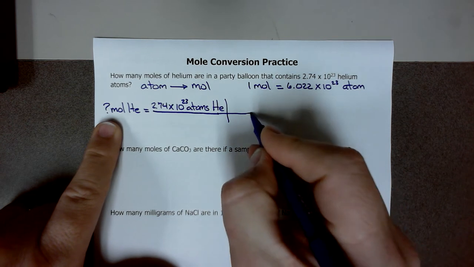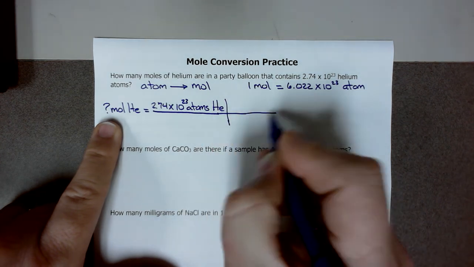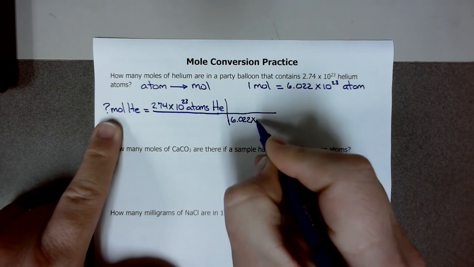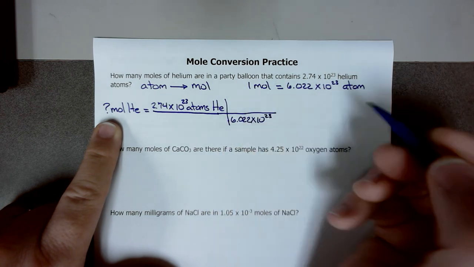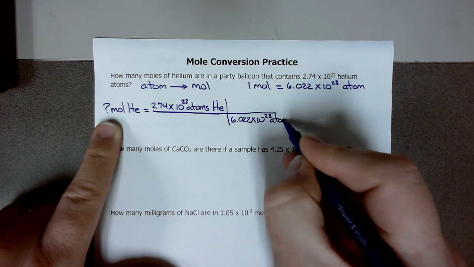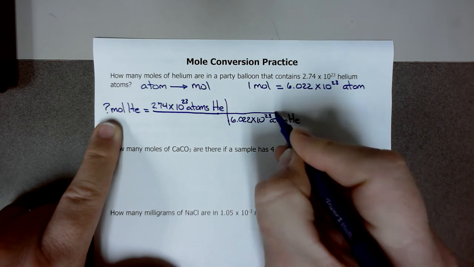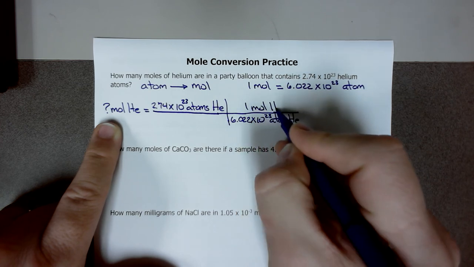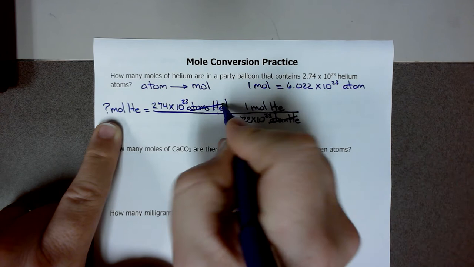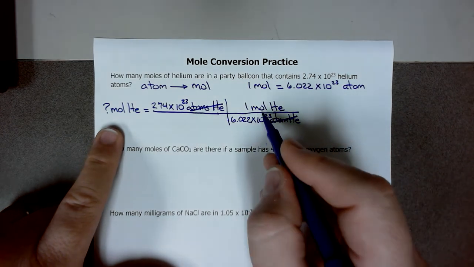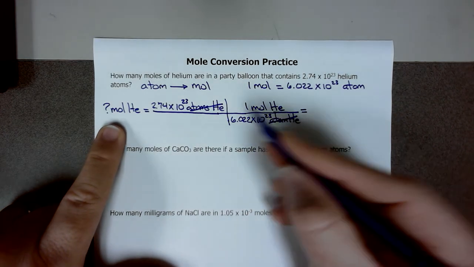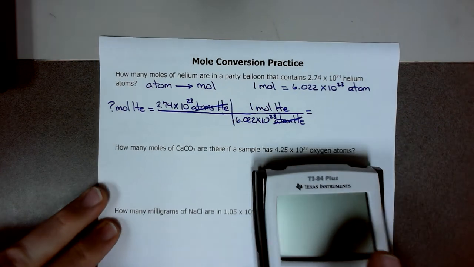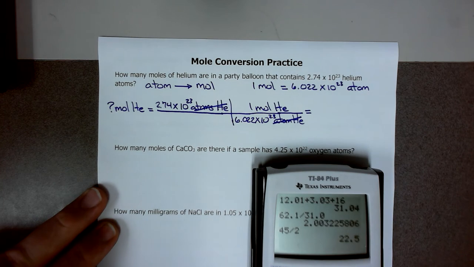So if I have atoms on top, I'm going to put the 6.022 times 10 to the 23rd atoms of helium on bottom. And we know if we have that many atoms of helium, we have 1 mole of helium. Okay, so now I've got moles of helium, that's what I'm looking for, so I just take the top number divided by the bottom number. I haven't done this ahead of time, apologize.